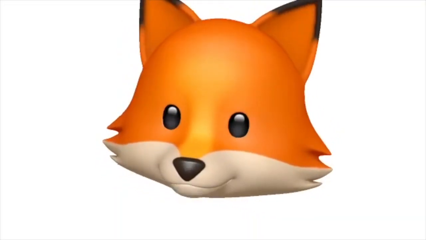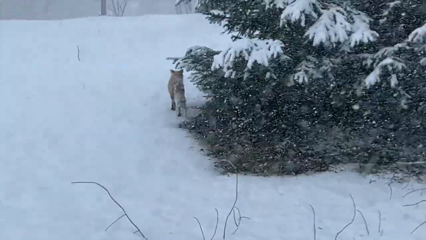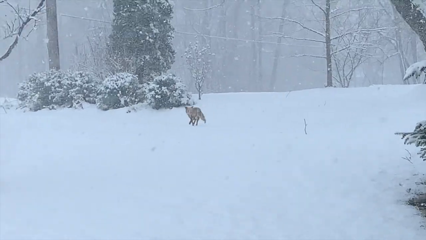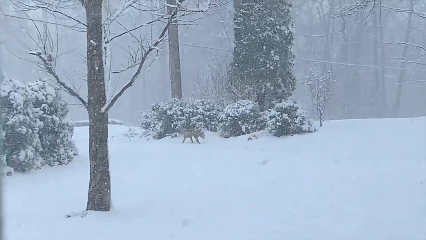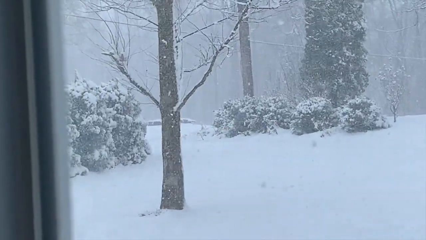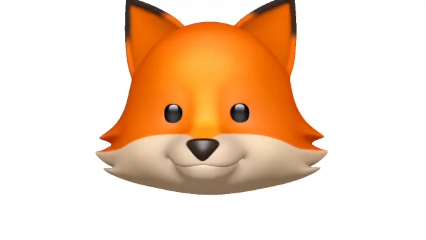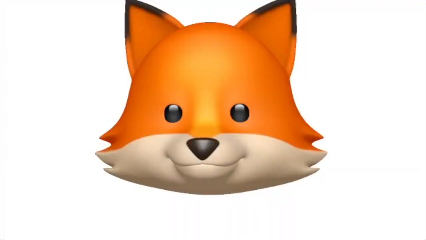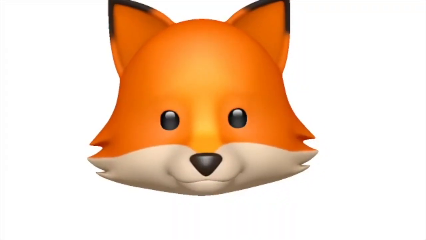And here's another fox. And another fox. Well, that's probably the same one, actually.